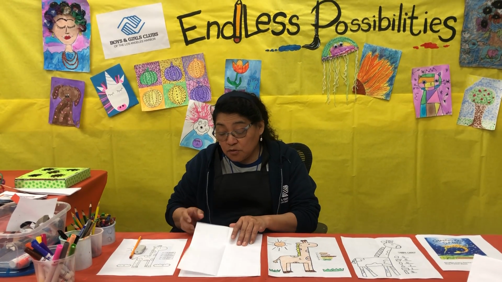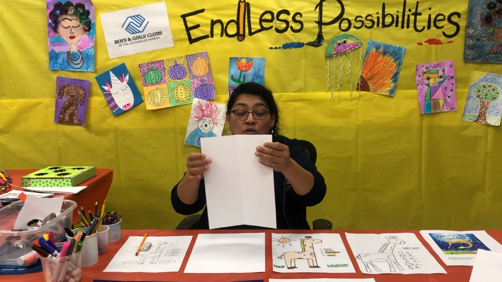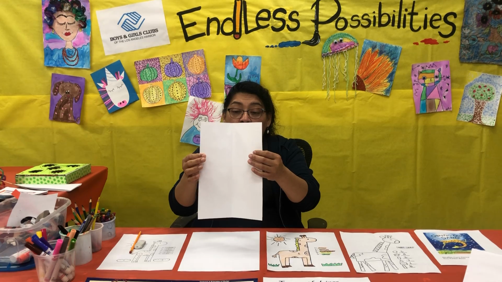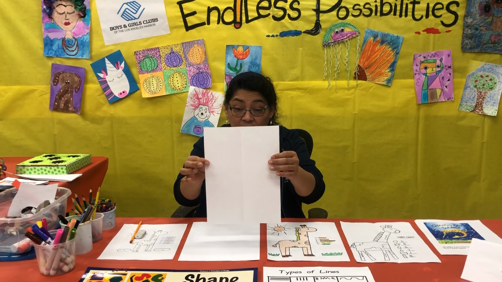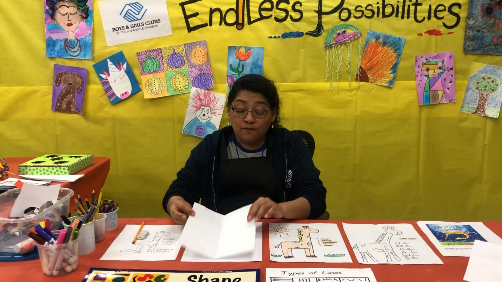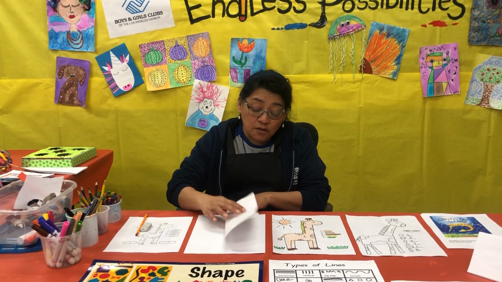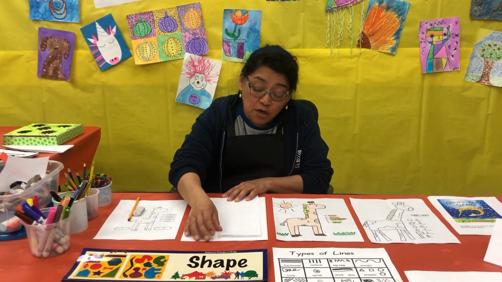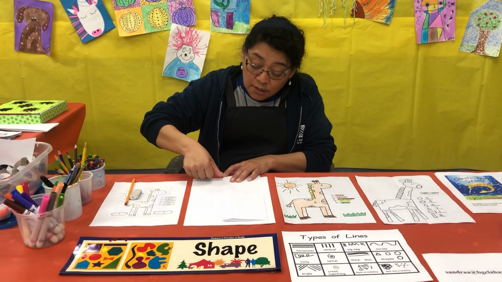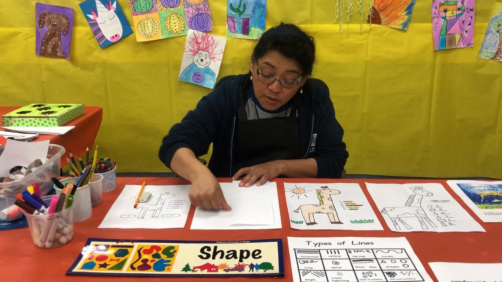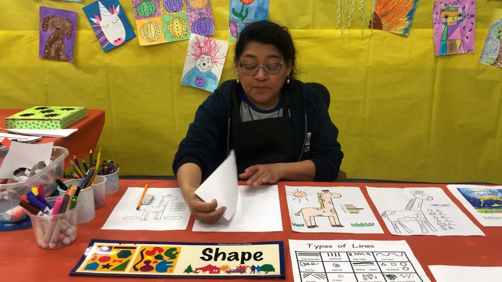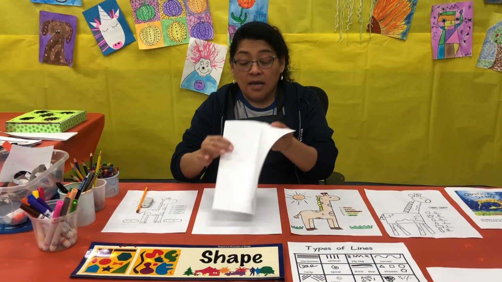One thing that I like to do is to fold. You can also ask someone to help you. Grab your paper like this, that's what we call portrait size, and then fold it, bringing one side to the other side equally. Then with your little finger, you're going to go over the half 1, 2, 3 times. Open it, and you will find a line.